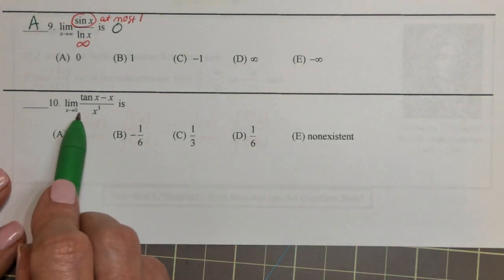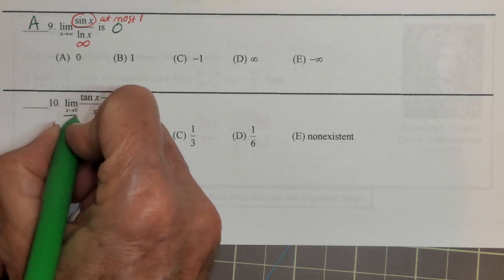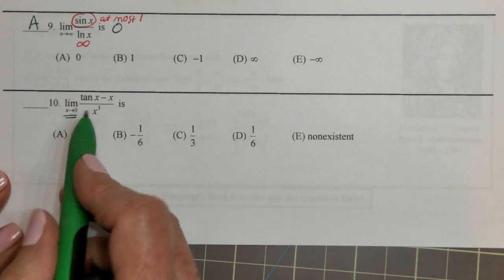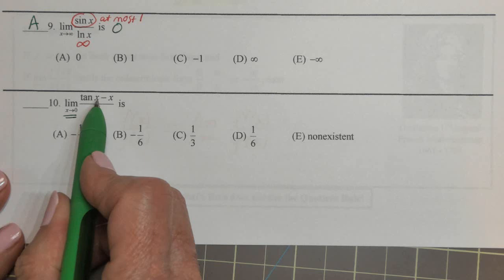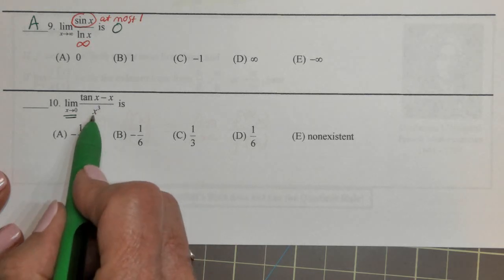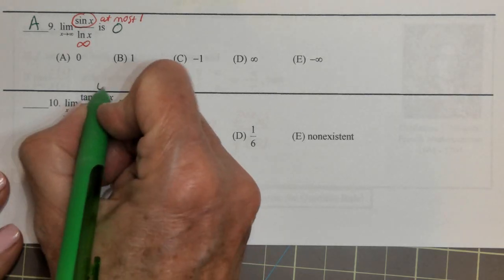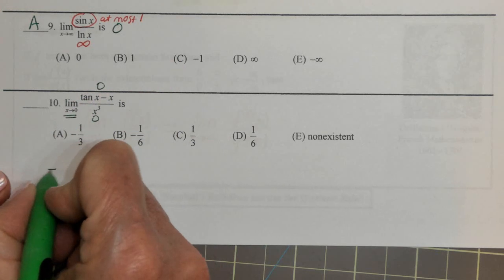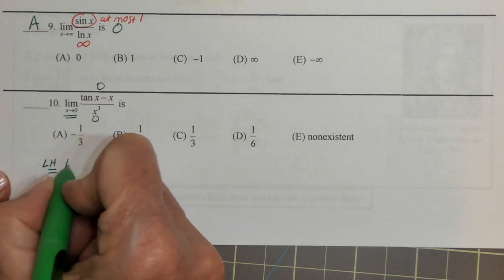All right, one more example. Limit as x goes to 0. X is going to 0, so this one's different. Let's plug in 0. Tangent of 0 is 0, minus 0 is 0. Over 0, we got 0 over 0, so I'm going to apply L'Hopital's.